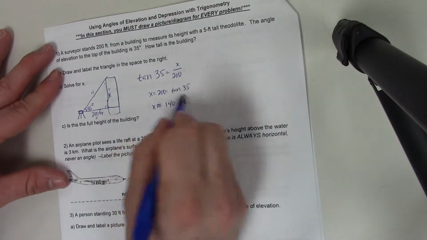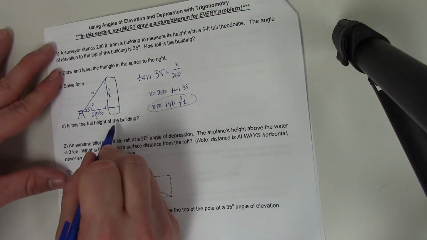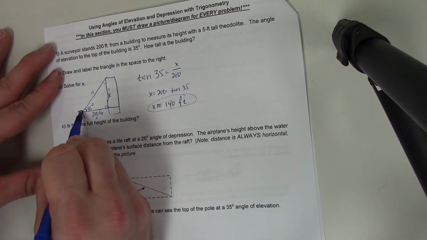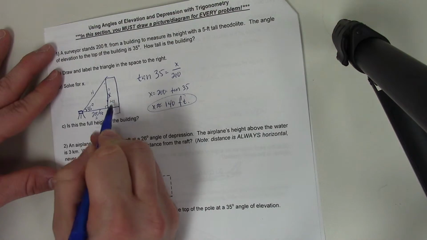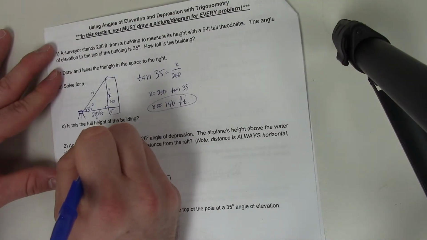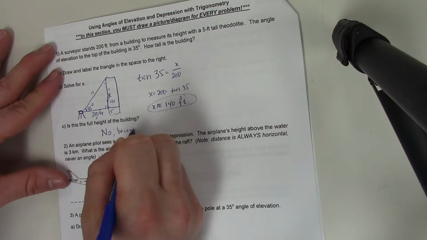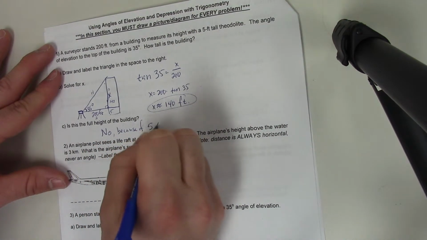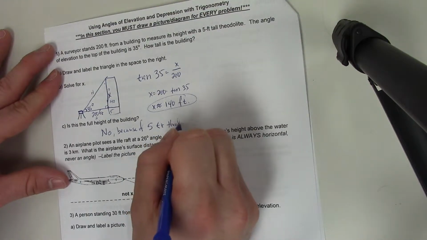But then we start saying, okay, so that's the answer here. Except, is that the full height of the building? Well, no, because we had this theodolite that was 5 feet off the ground. So the distance here is 140, but the distance here is 5. And so to get the answer, we have to account for the 5 foot theodolite. It's just fun to say, isn't it?